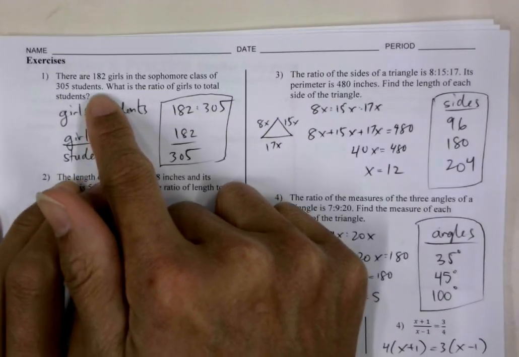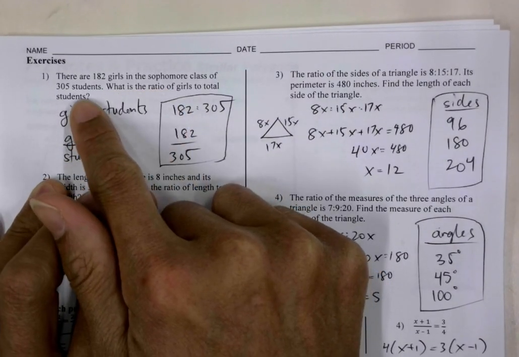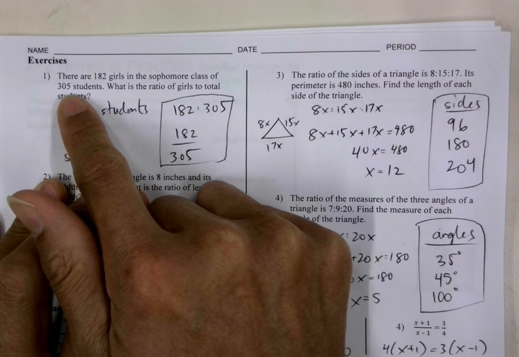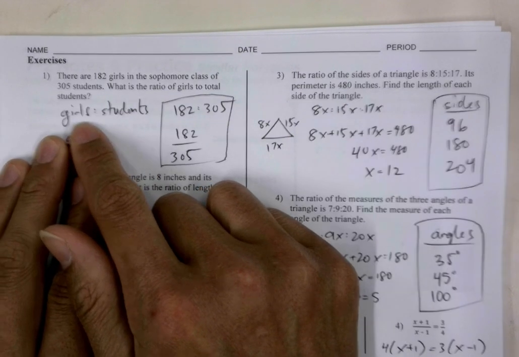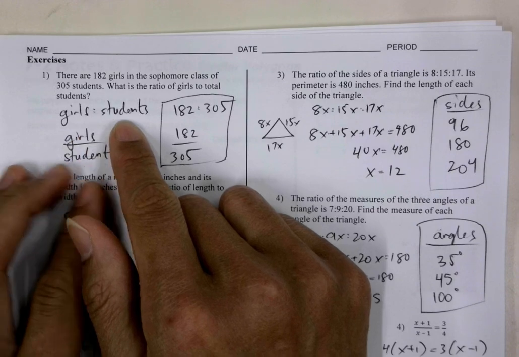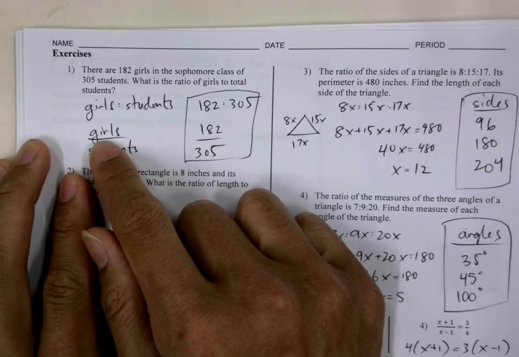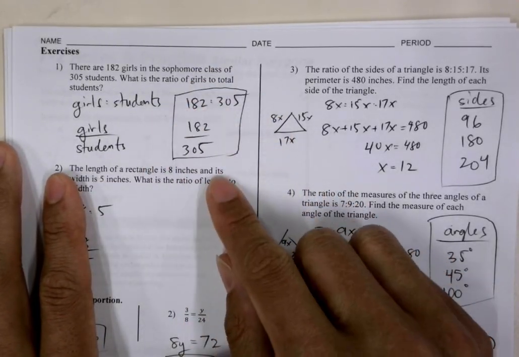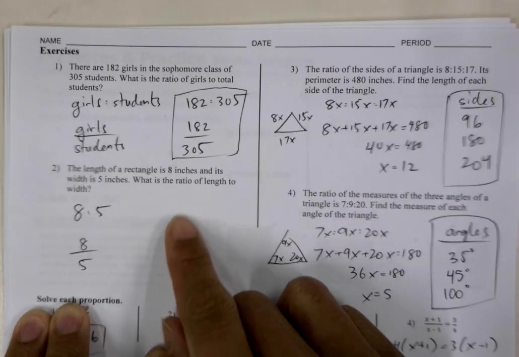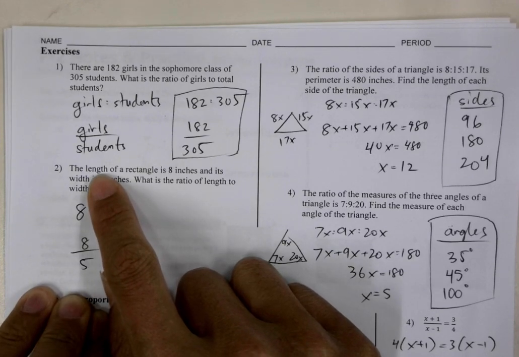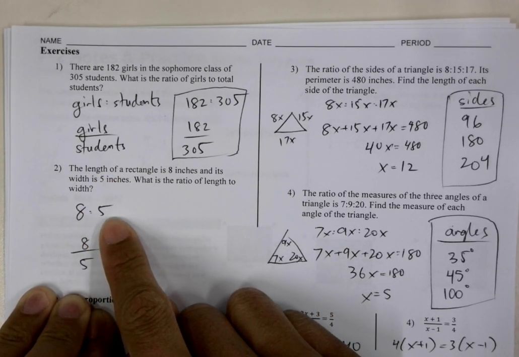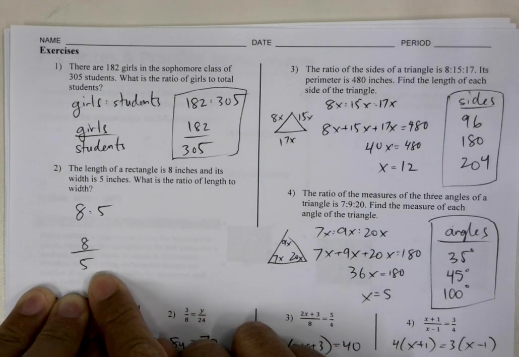Here we have girls in the class, in the sophomore class, and the total number of students. So we have the girls to the total number of students, or we can also write it as girls over total number of students, in which case we'll have this. Over here we have the same thing going on. We have lengths to widths. We could write that as lengths colon widths, or we can write it as lengths over widths.